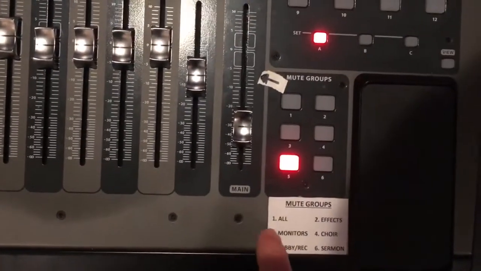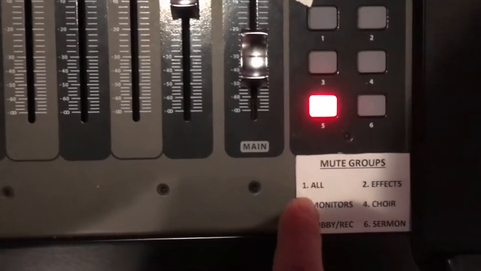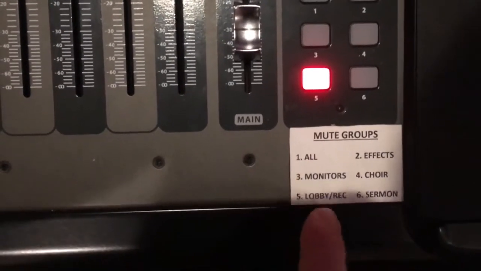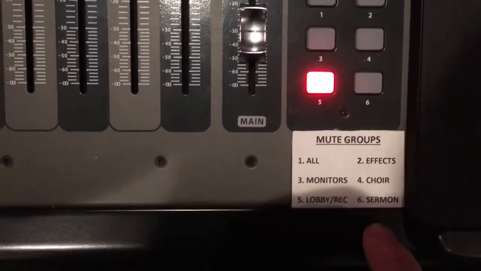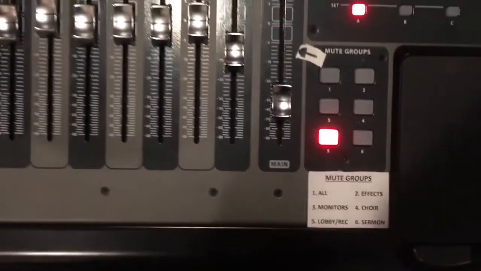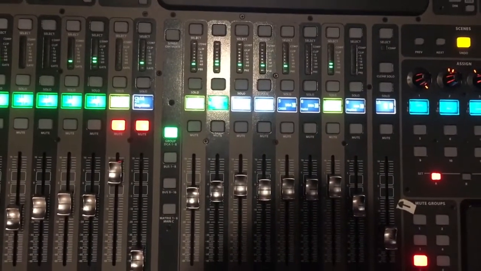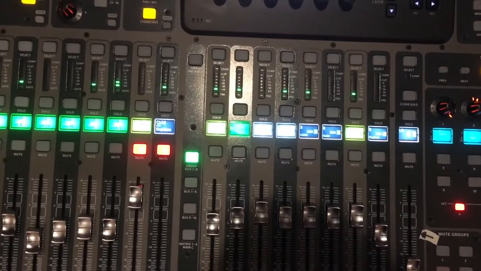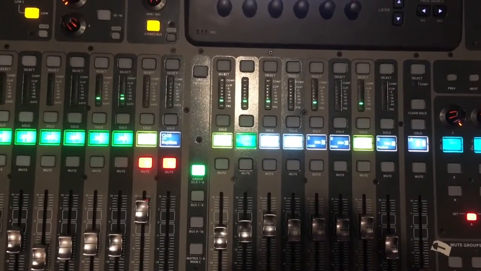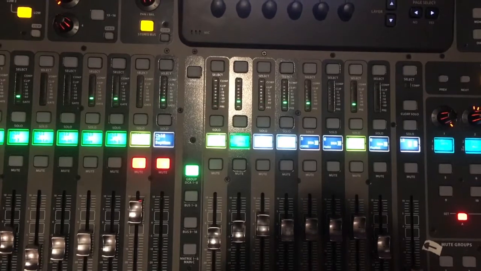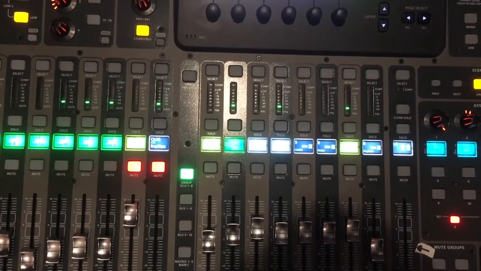All right. So of course you can hit all, hit all and monitors, lobby, effects, choir, and then the sermon. So hopefully that's helpful for explaining the various mute functions. Okay, I wish you well with learning the board. It's probably not as hard as it seems.